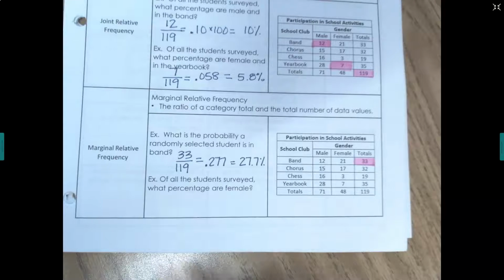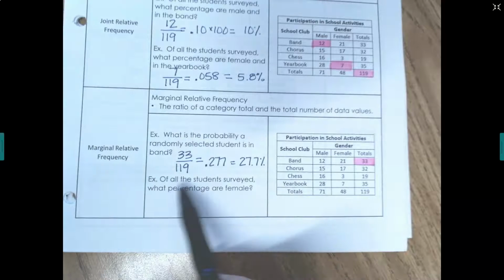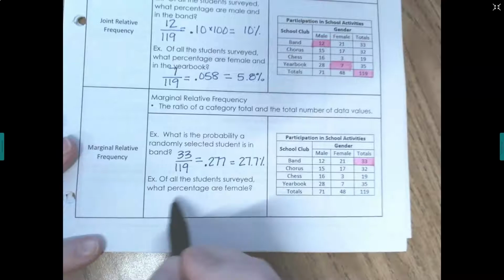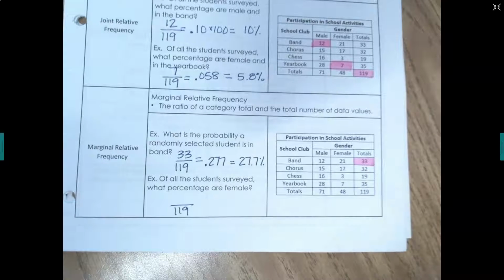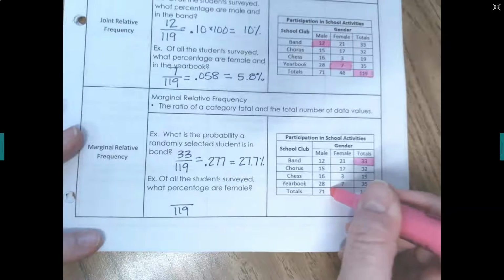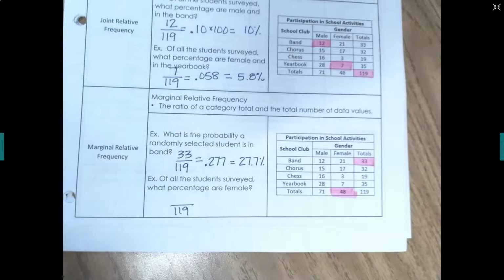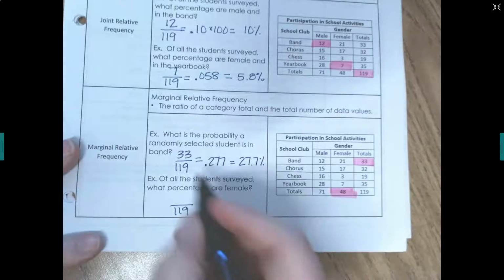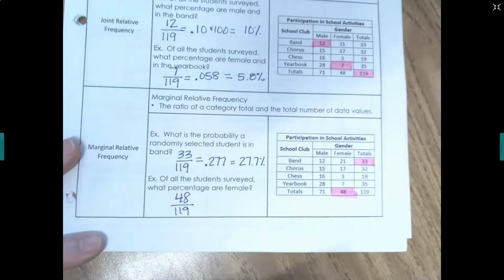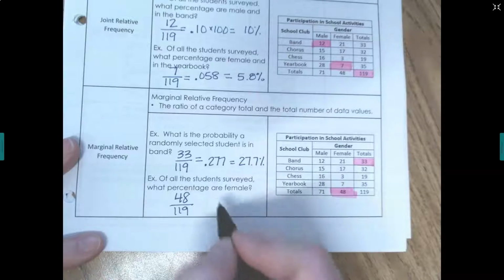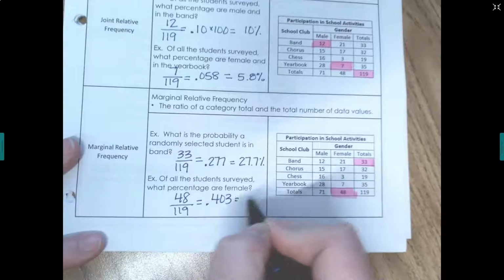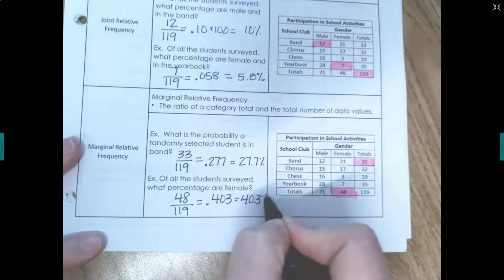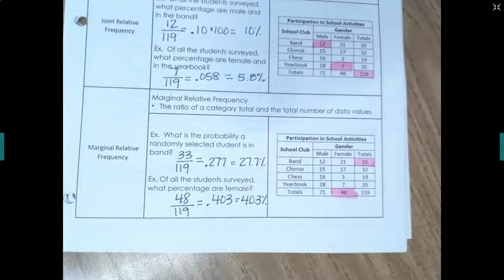All right, let's try another marginal frequency. Of all the students surveyed, so that means out of those 119 people, what percentage are female? So look for the female total, which is right there, and that's our numerator. So 48 out of the 119 people surveyed were female. When we calculate that out, we get 0.403, which is 40.3%. Okay, so those are pretty straightforward.